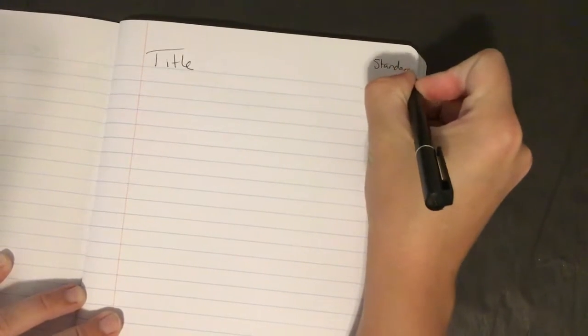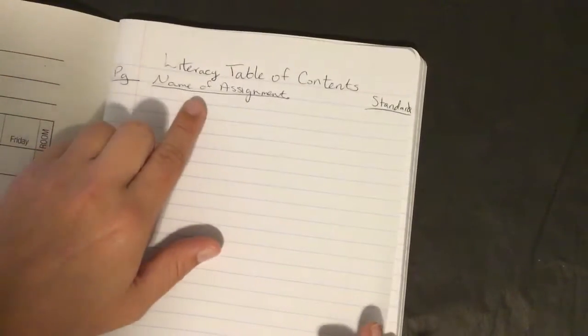In the top right corner, we're going to write the standard. Remember that in our writing notebook, this is where we put the date. For the literacy notebook, the date doesn't matter nearly as much as the skill that we're working on. Obviously, the main part of our assignment is going to go here in the middle. Every time we do an assignment, we need to be sure that we add it into our table of contents.